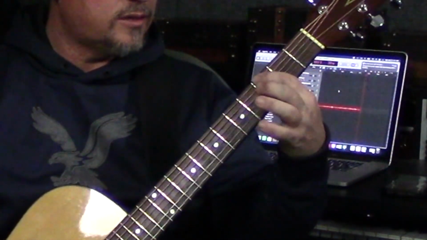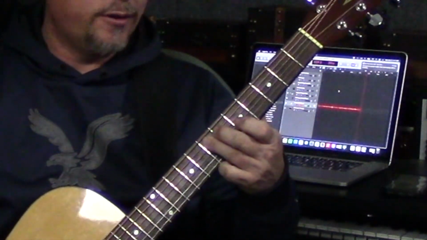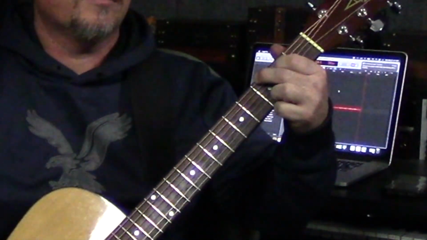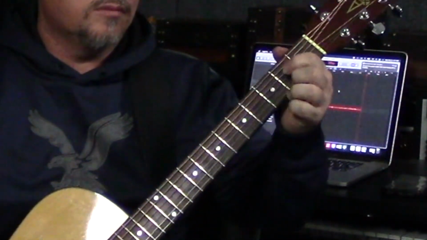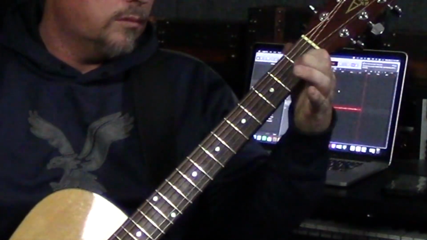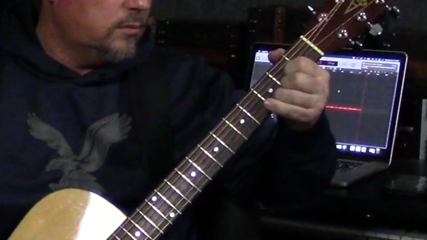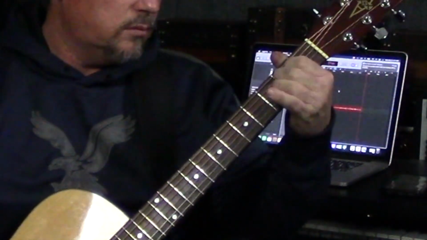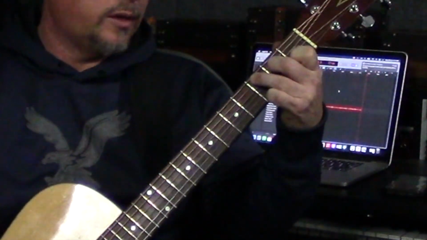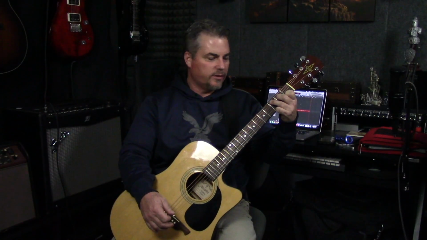So in G, that's G, D, E minor, C. So, all right. That's Wagon Wheel. I heard that right off the top of the gate. It's tons of other things as well.